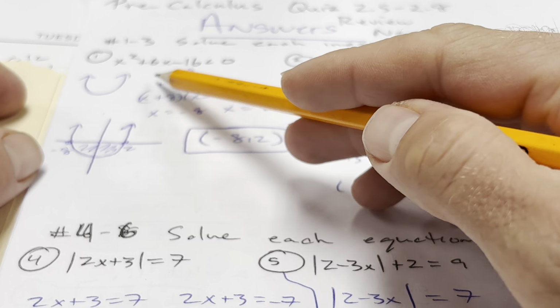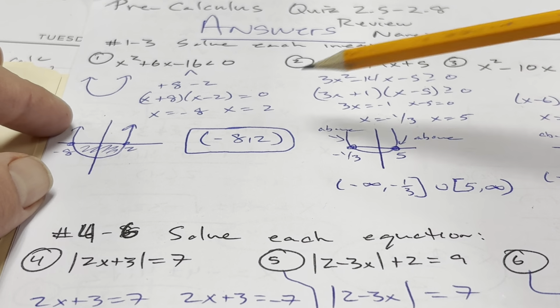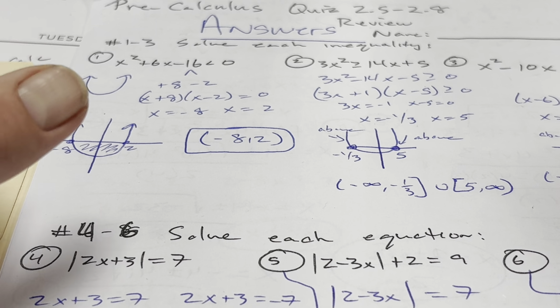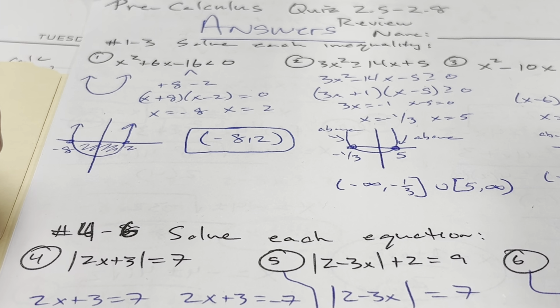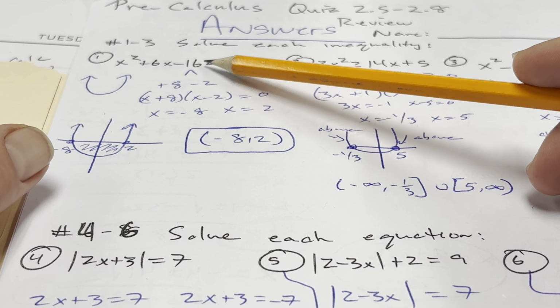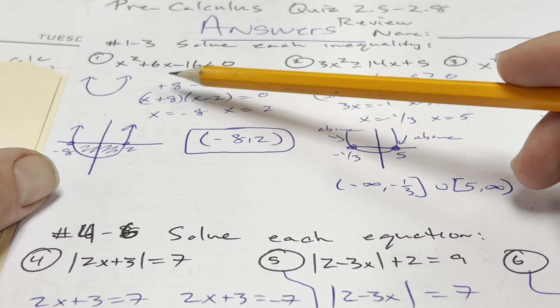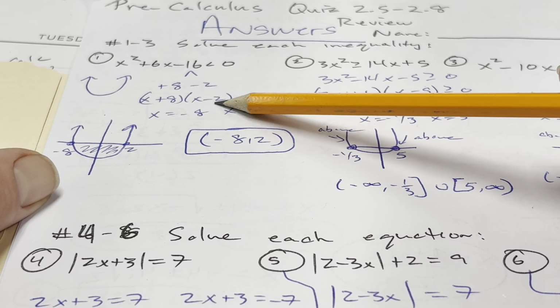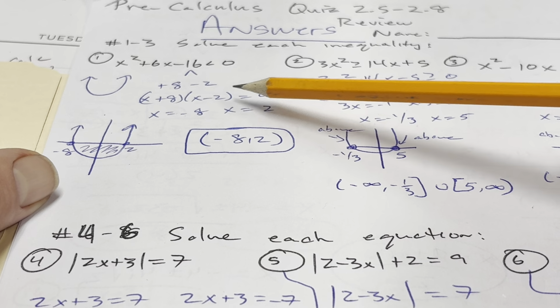So here we go. We've got x squared plus 6x minus 16 is less than 0. You want to treat this as x squared plus 6x minus 16 equals 0. So you're going to factor this. What multiplies to 16 and differs by 6? Positive 8, negative 2. So x equals negative 8, x equals a positive 2.